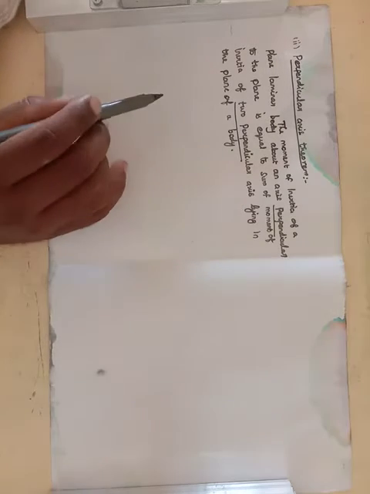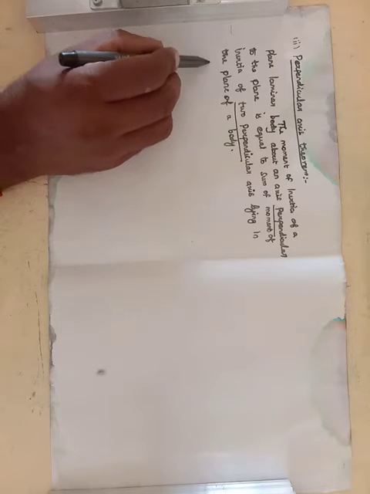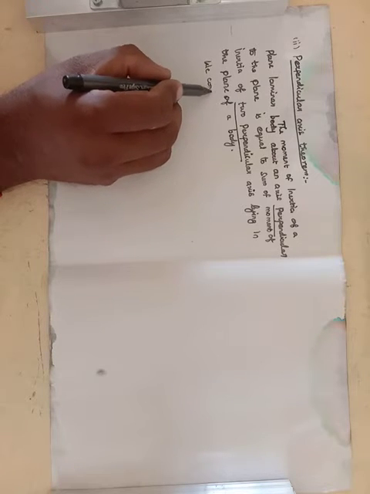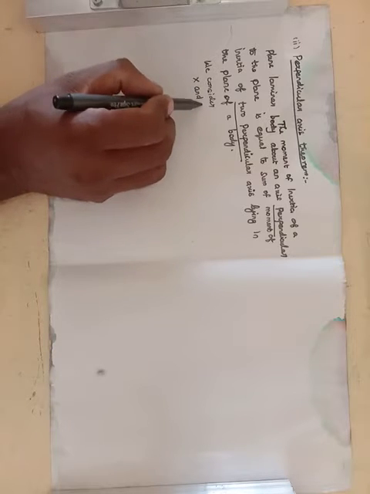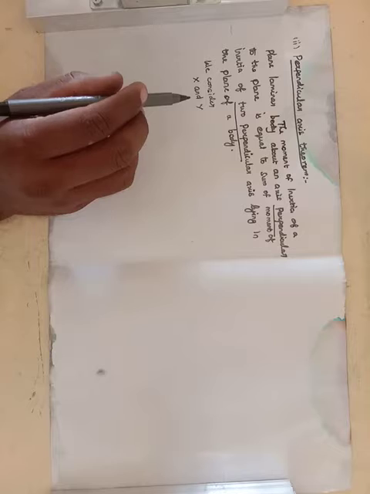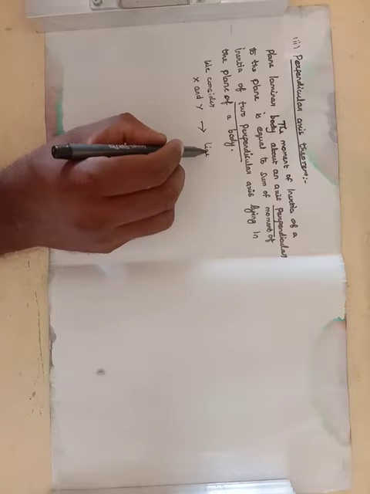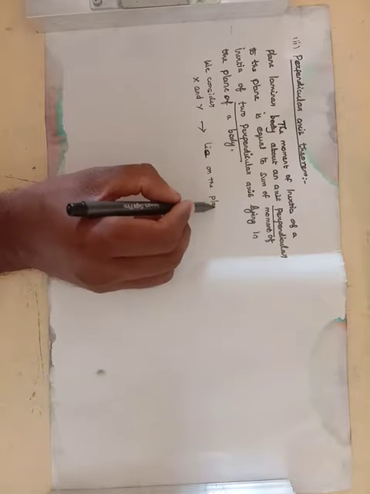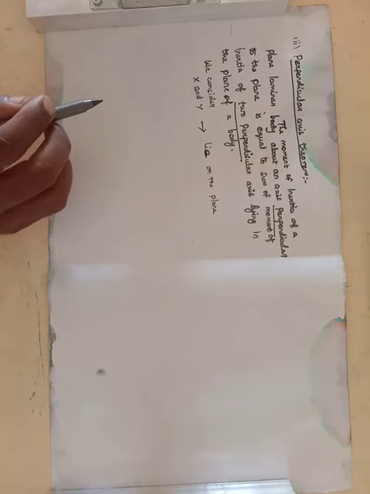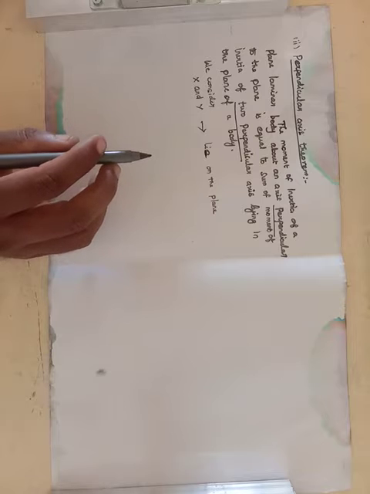We consider the x and the y as the perpendicular axes. They lie on the plane. The x and the y are mutually perpendicular to each other, and they also lie on the laminar body.